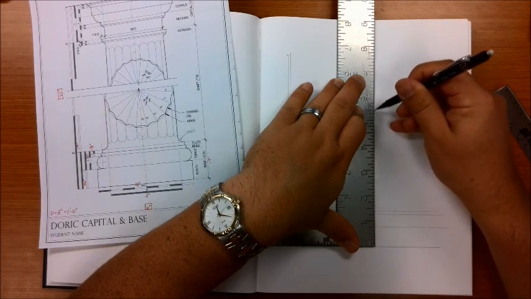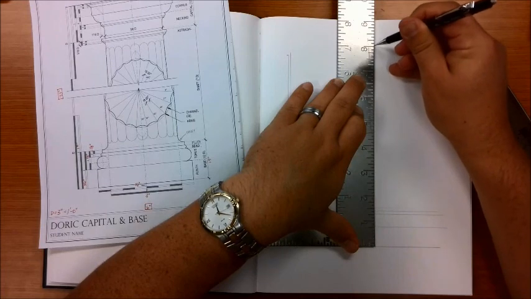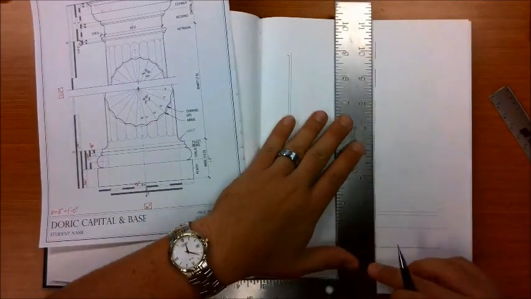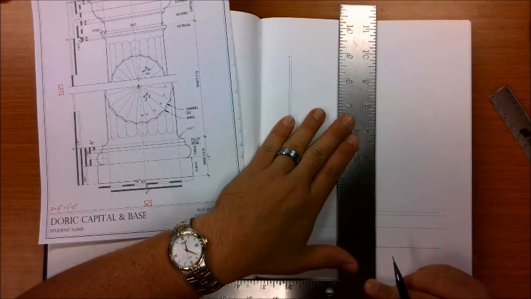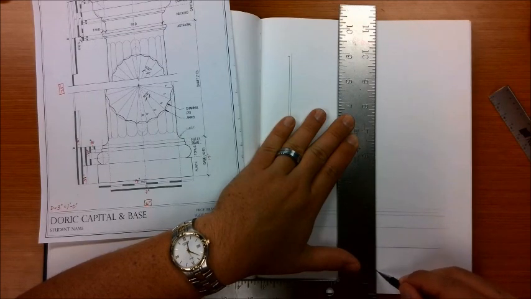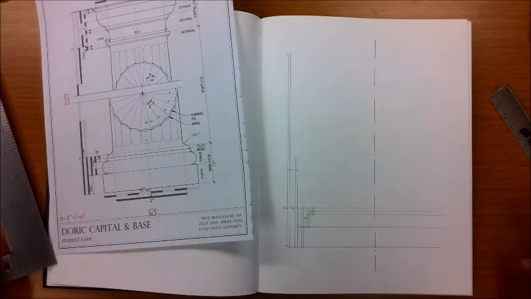And this we're going to actually go up the full past the 7.5 inches. That's going to be our center line for our entire drawing. And we'll actually take it down below as well, just a little ways. Okay, so it should look something like that.